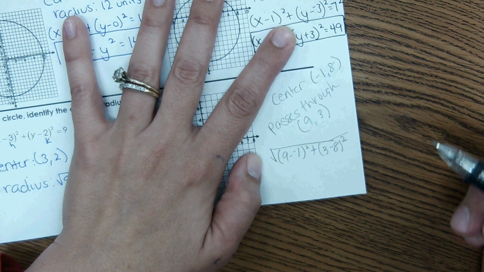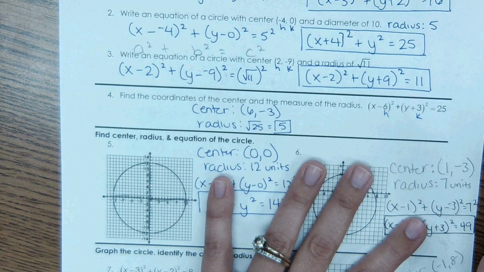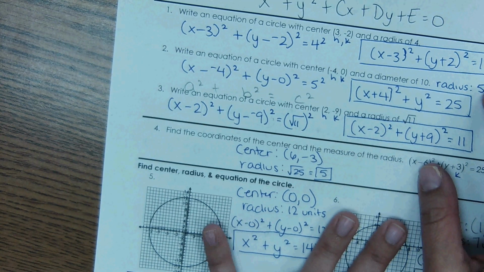If you have other questions on the homework, let me know. But most of it's this. If you get some challenging ones, just call me over.